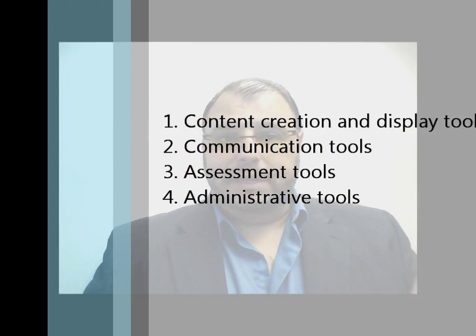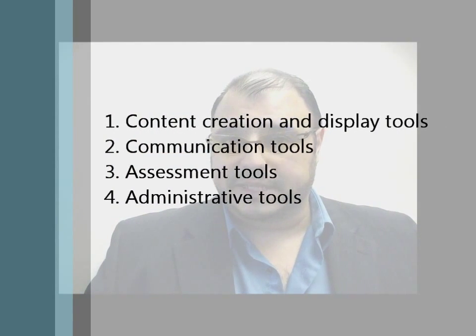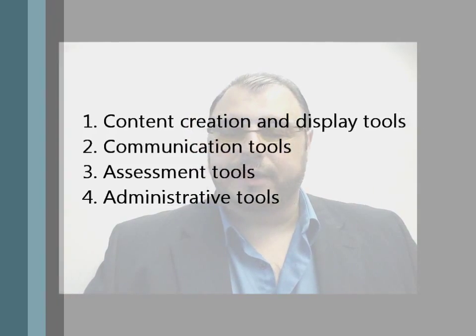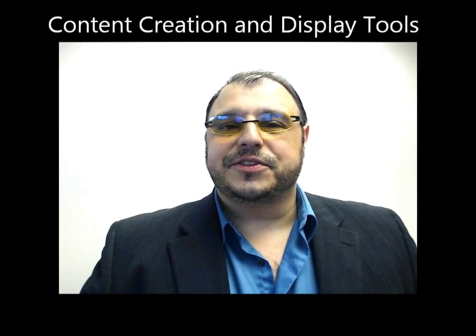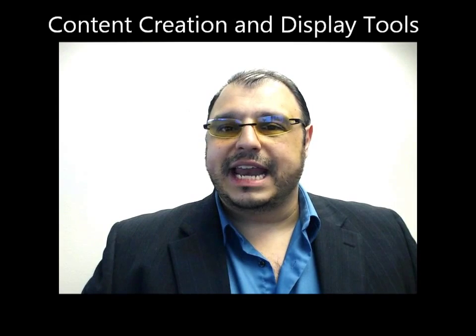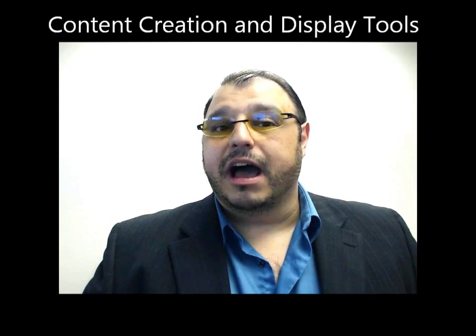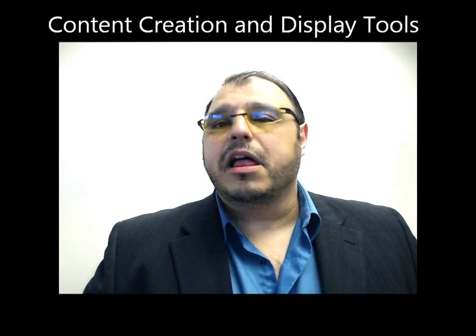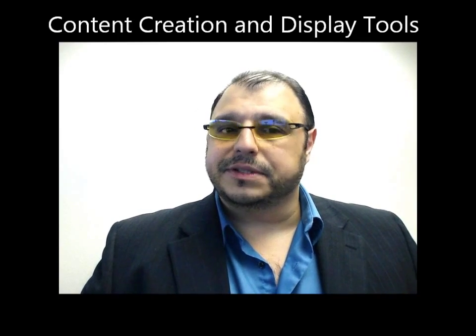The most common features of academic LMSs were categorized by Dabar and Banan-Ritland as follows. 1. Content creation and display tools. 2. Communication tools. 3. Assessment tools. And 4. Administrative tools. LMSs allow instructors to generate course content within an embedded text editor or via uploaded documents or assets such as videos and images or audio. They'll often include hyperlinks to external resources too.